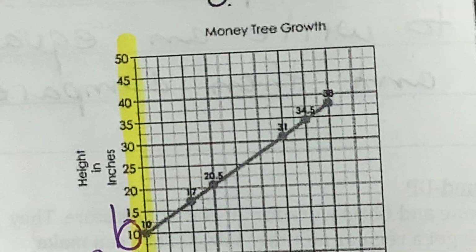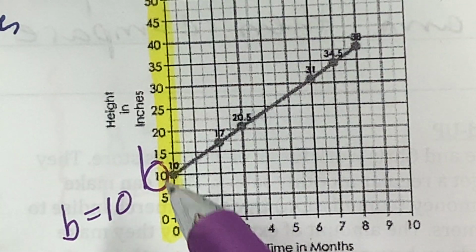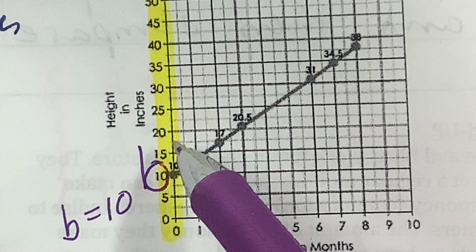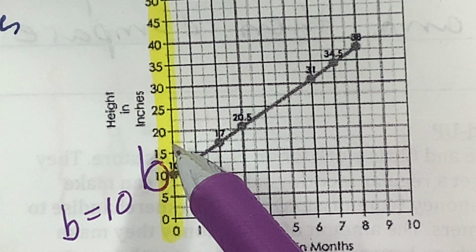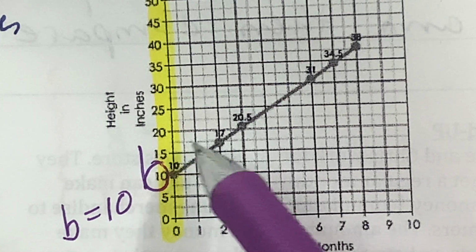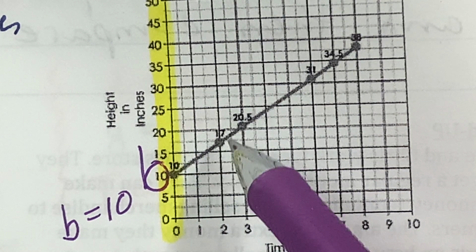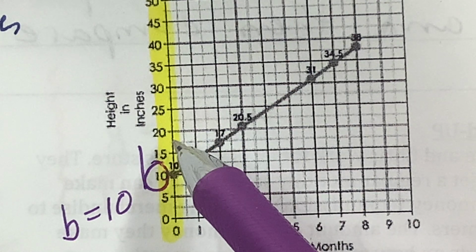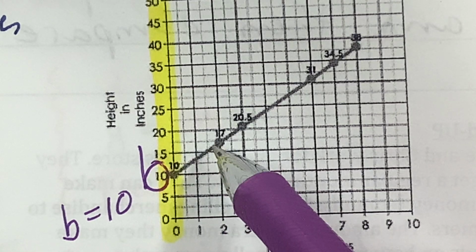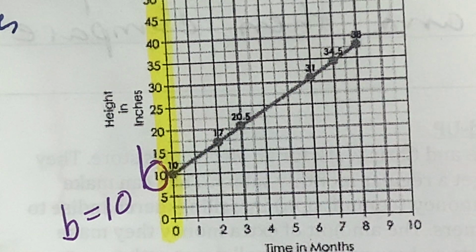This one has gone up from 10 to 17, and then over to 2. So this would be 7 over 2, because from 10 to 17 is 7, and then over 2. All right.